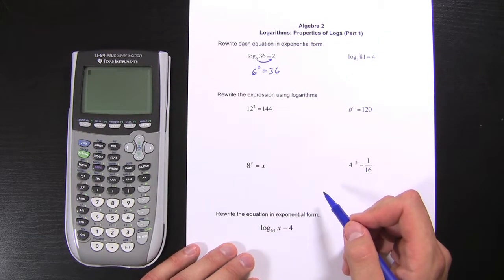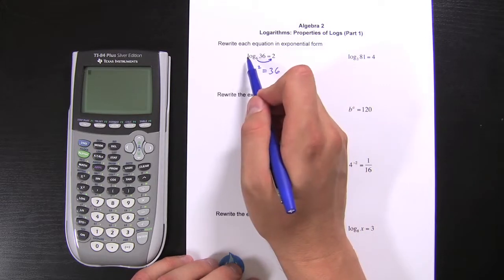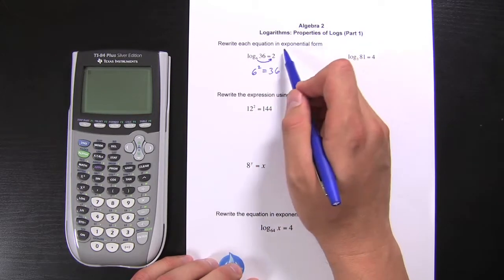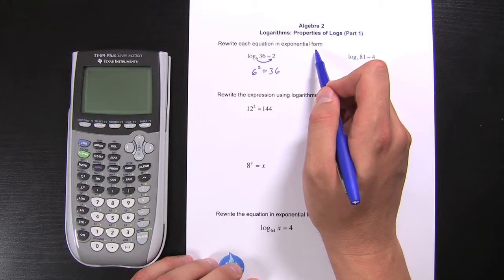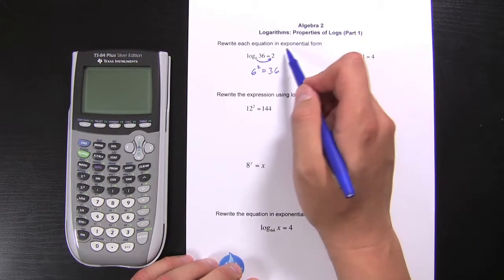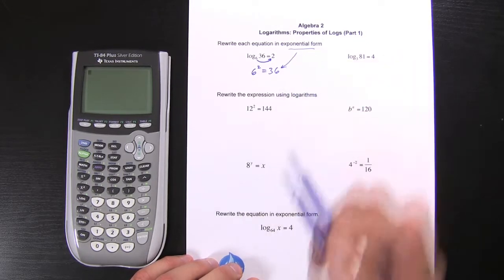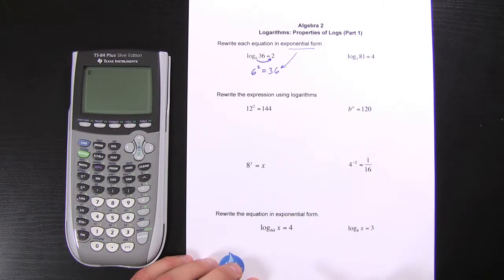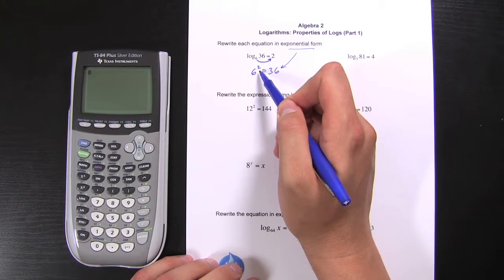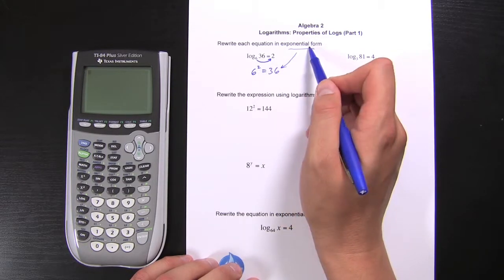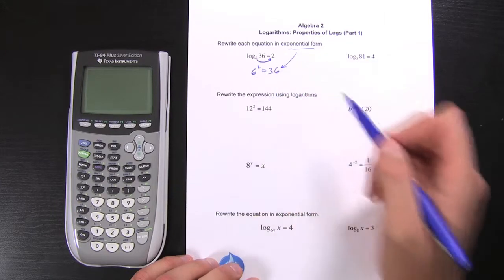And that's how you write an equation that was in logarithmic form into something that's now in exponential form. All right, so this exponential form looks like that, because we have exponents. That's why it's exponential form.